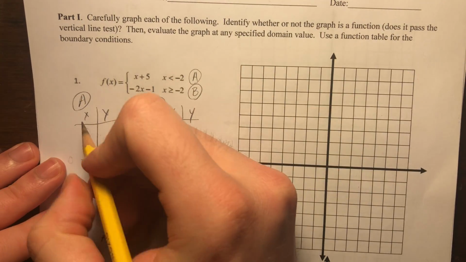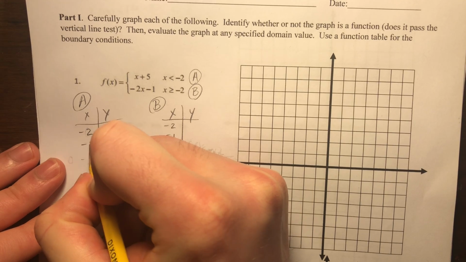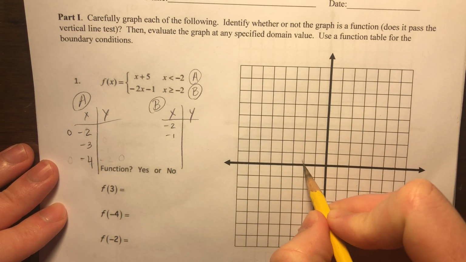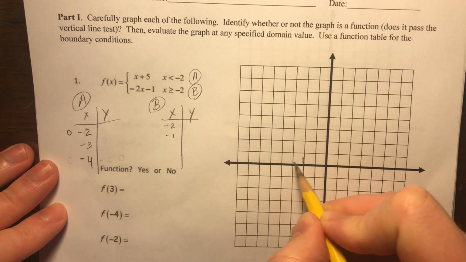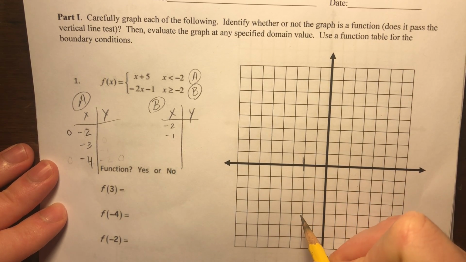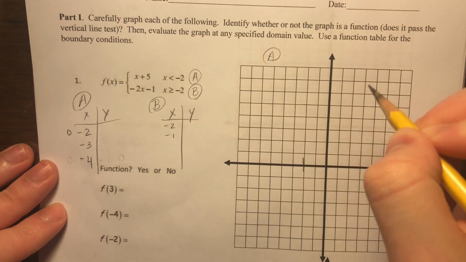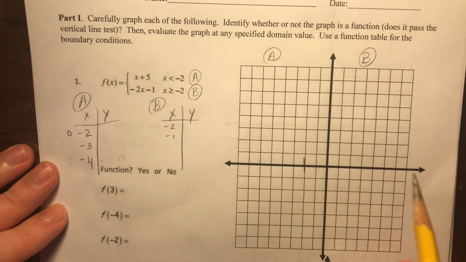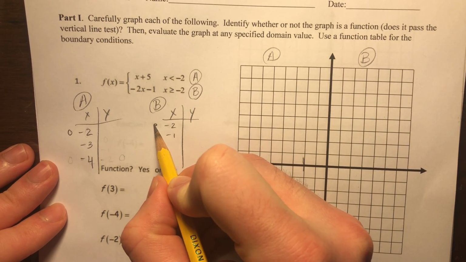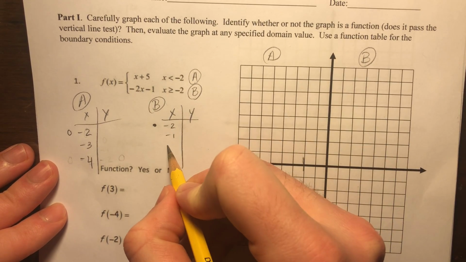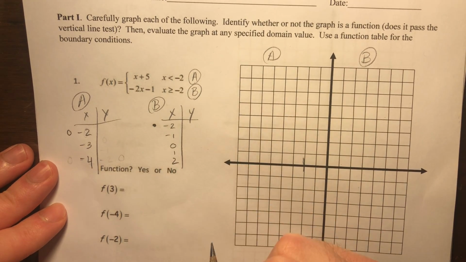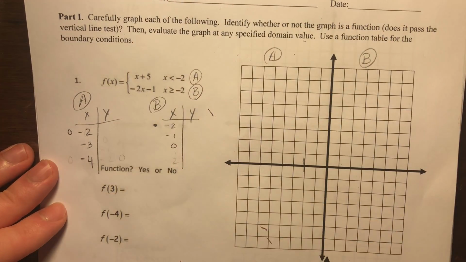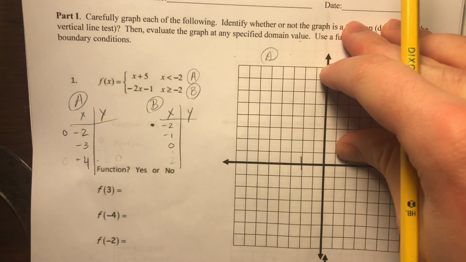If we're less than -2, it's -2, -3, -4 going in that direction, right? Here's the dividing line, x is -2. All the way to that left side is going to be our A function. Then B is going to be all the values greater than -2. So we're going to start at -2, go -1, 0, 1, 2. Really actually don't need that many. Since they're both linear functions, 3 dots should really be enough.